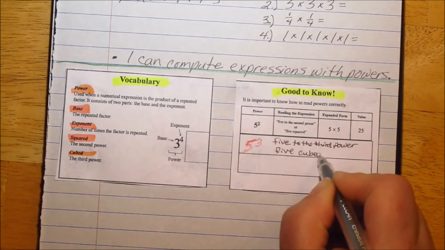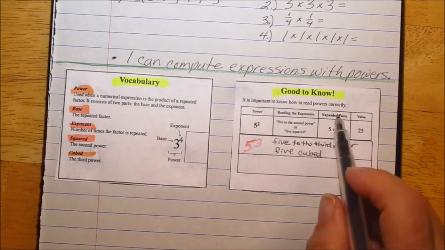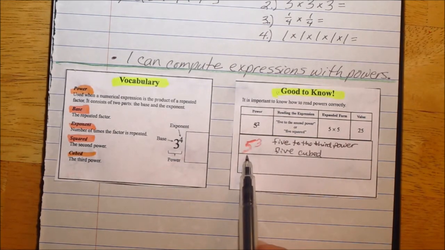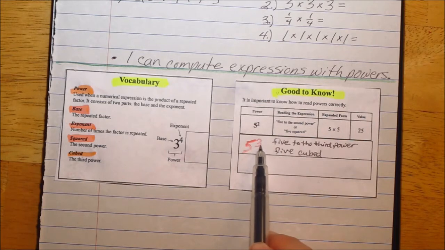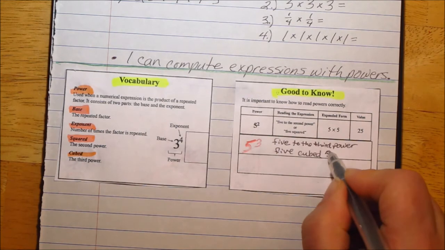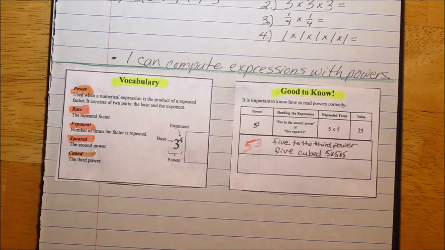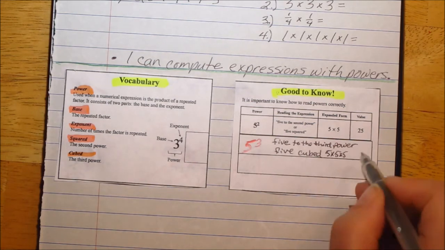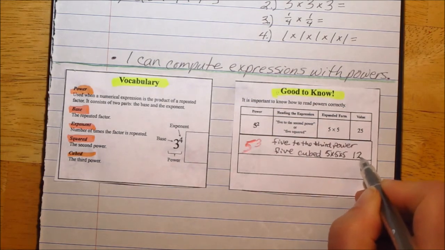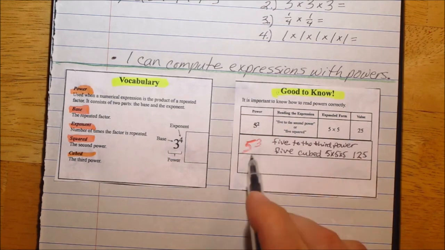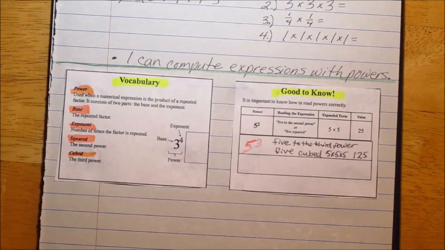All right? And 5 cubed in its expanded form would be, the base is 5. The exponent tells me I'm multiplying that 5 3 times. All right? So 5 times 5 times 5 is its expanded form, and 5 times 5 times 5 equals 125. So the value of 5 cubed is 125.